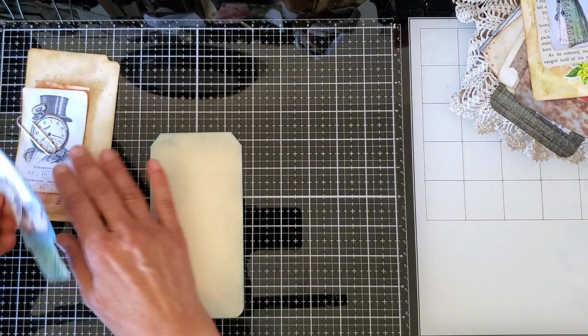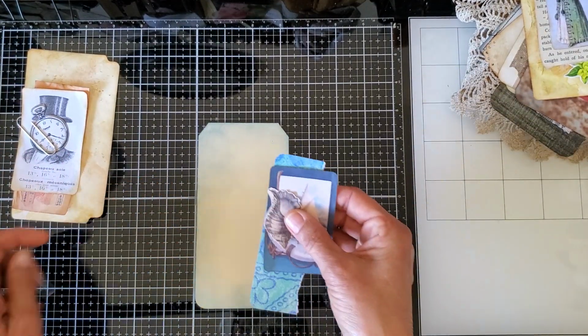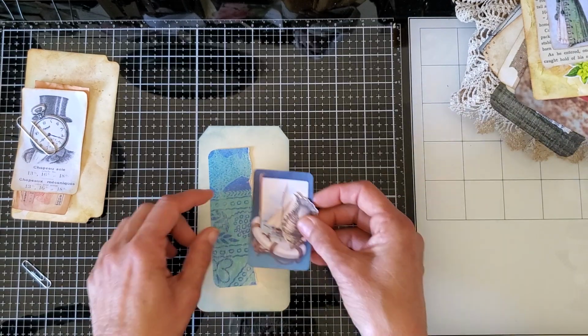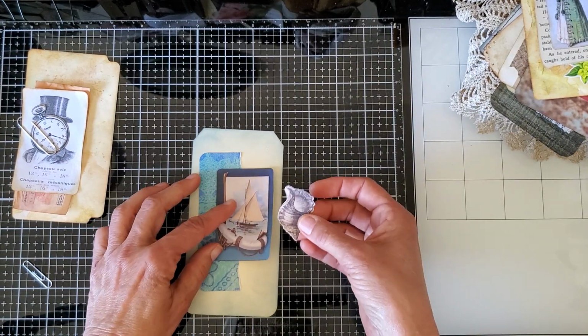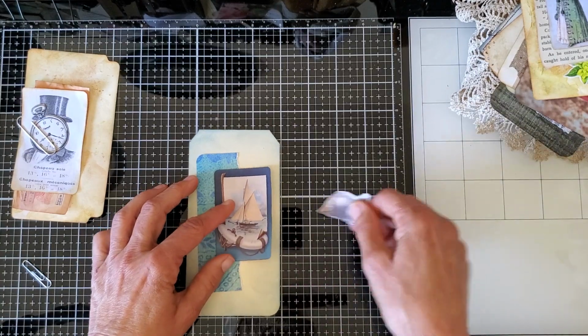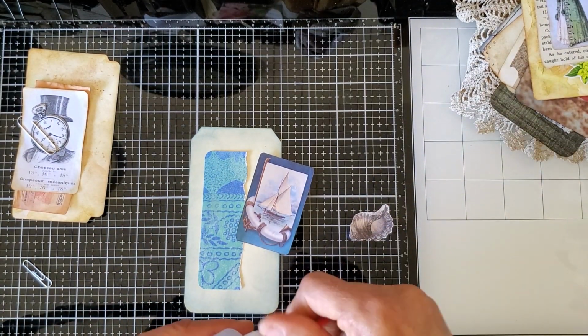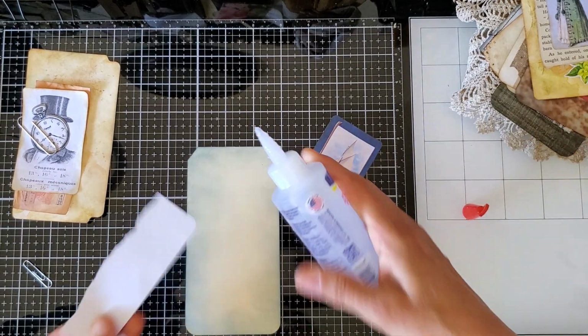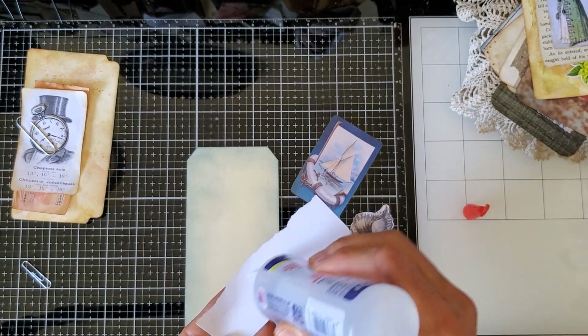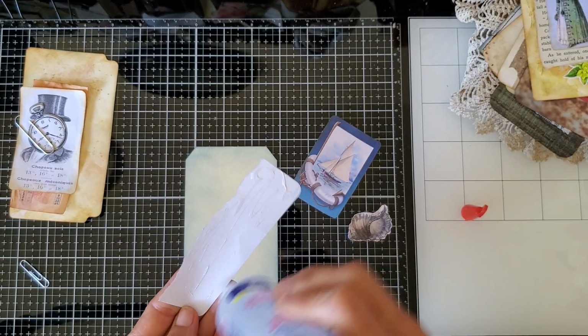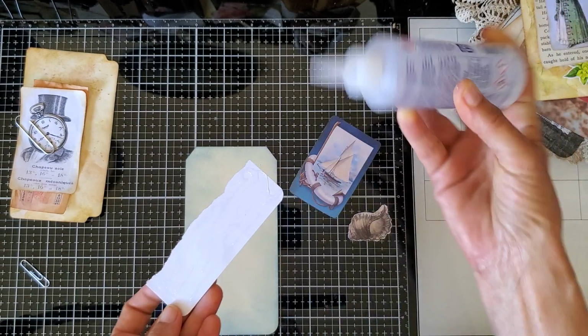So we'll use this tag shape. Here's my 3 pieces, the larger piece, the smaller piece, and the little curvy element. So let me just get my glue, and we'll put some glue on this larger piece.